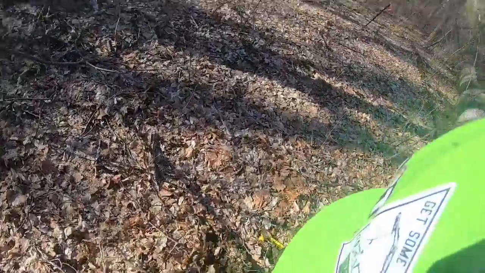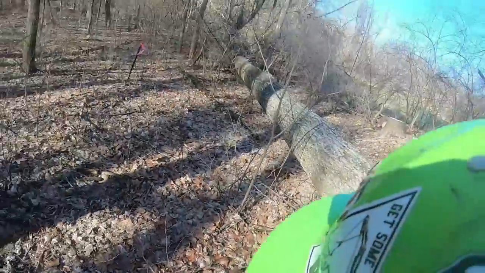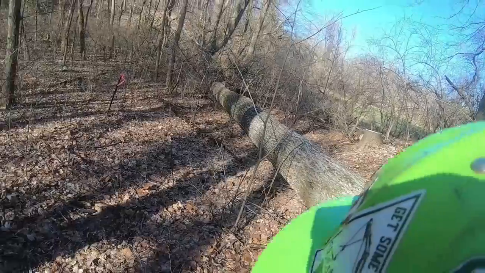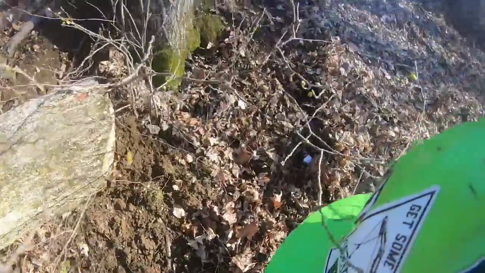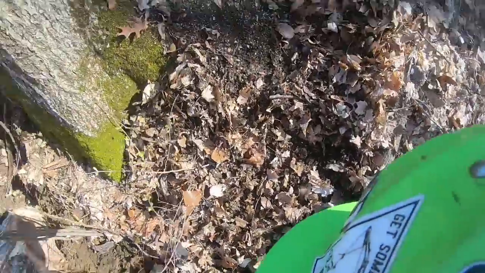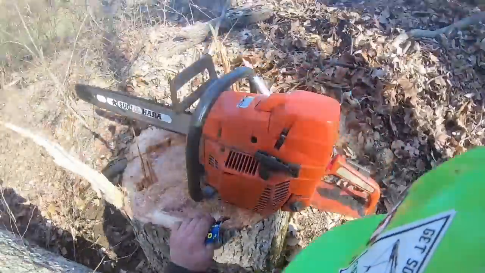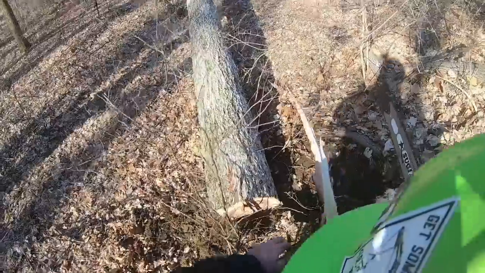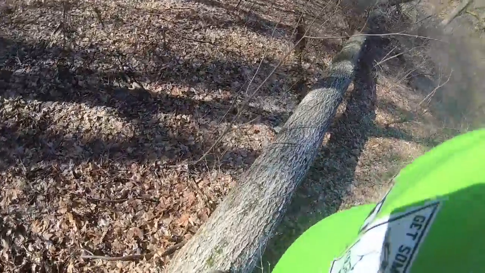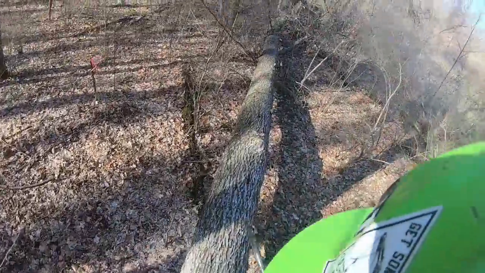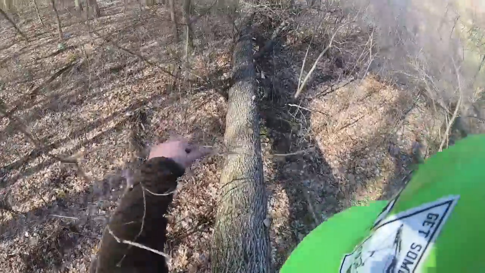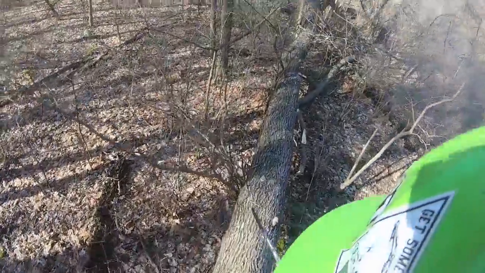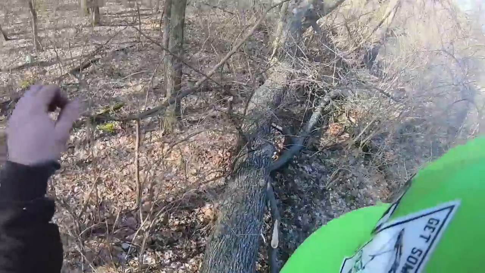Yeah, there it is. I'll top it. I'm going back in there with the skidder to pick it up out of there. Son of a biscuit. I got ready to pull my phone out and use it for a wedge here a minute. All right.